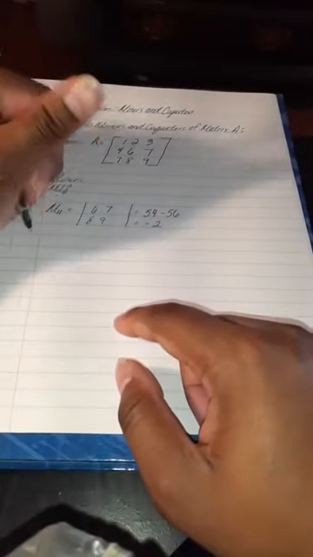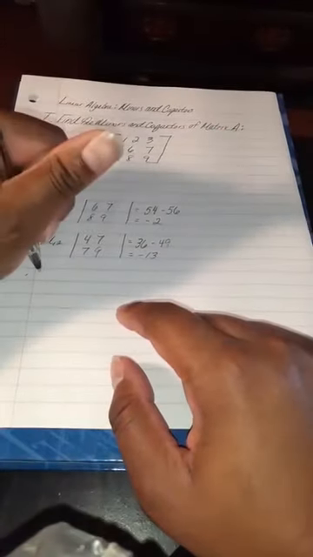Alright, so 6 times 9 is 54, and 7 times 8 is 56. So this is 54 minus 56, which is negative 2. That's the minor M sub 1 1. We now need M sub 1 2. That's just going to be 4, 7, 7, and 9. So 4 times 9 is 36, 7 times 7 is 49, so 36 minus 49 is negative 13. We now need M sub 1 3.